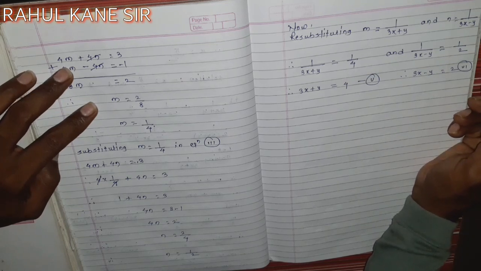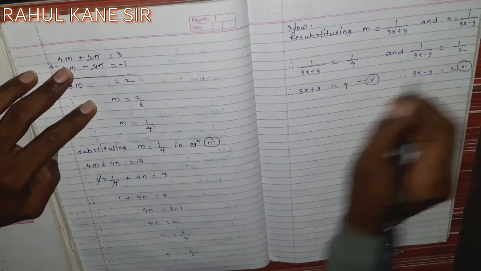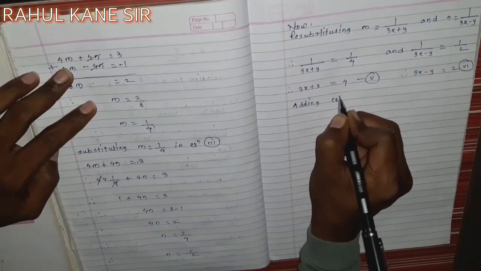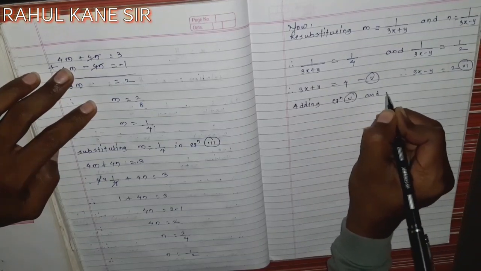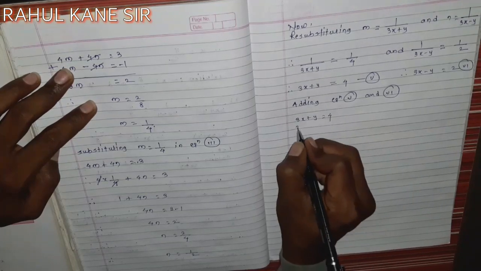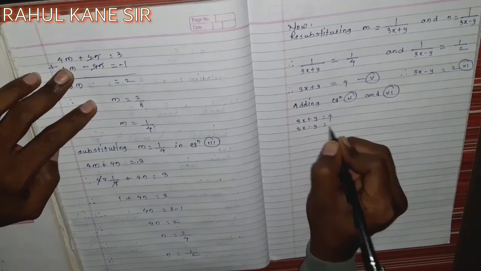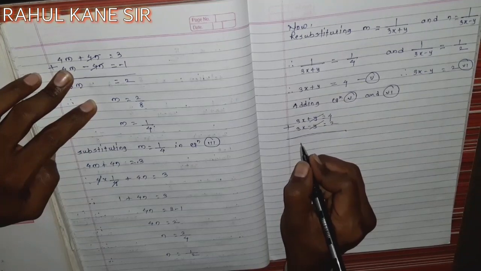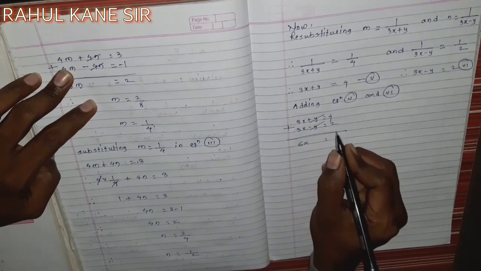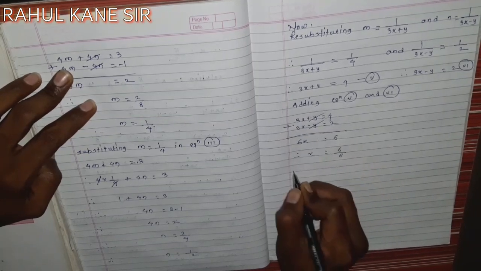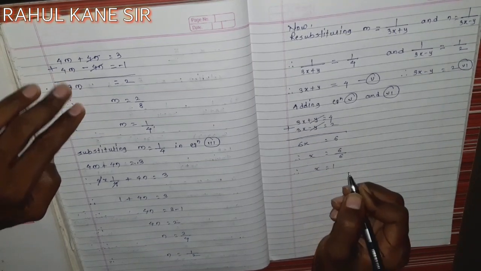In equations 5th and 6th, y has the same coefficient with a different sign, so we are going to add them. Adding equations 5th and 6th, 3x plus y equals 4, 3x minus y equals 2, plus y and minus y cancel, 3x plus 3x is 6x equals 4 plus 2, which is 6. Therefore x equals 6 divided by 6. Therefore x equals 1.